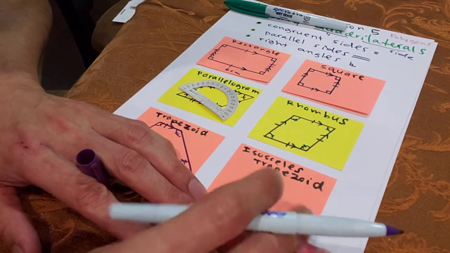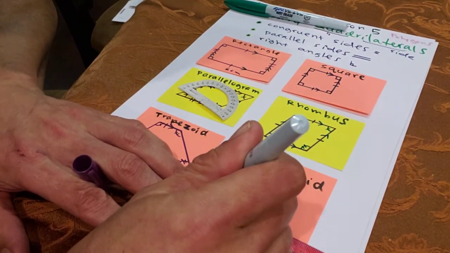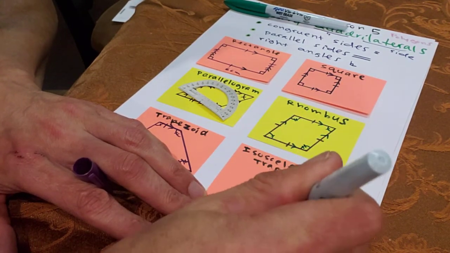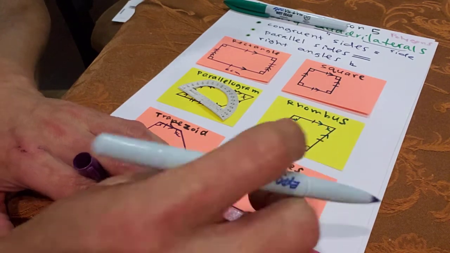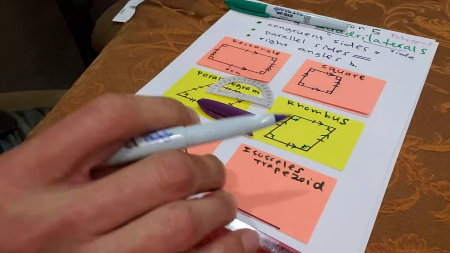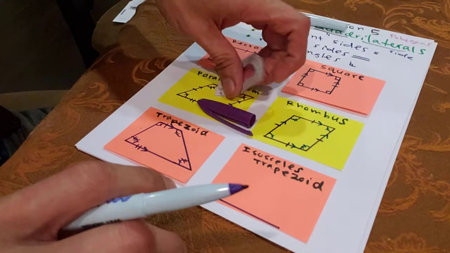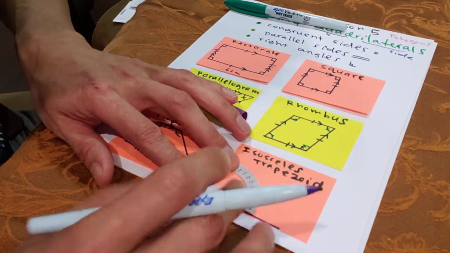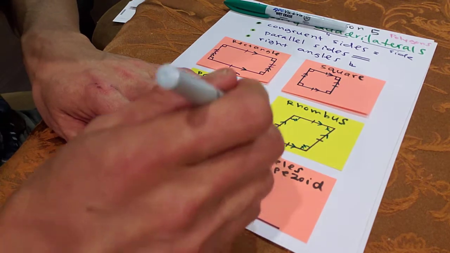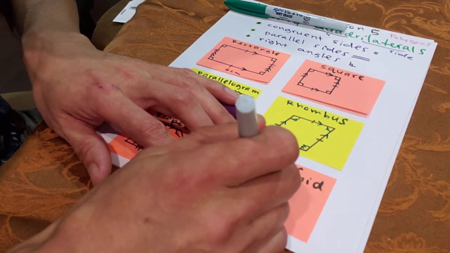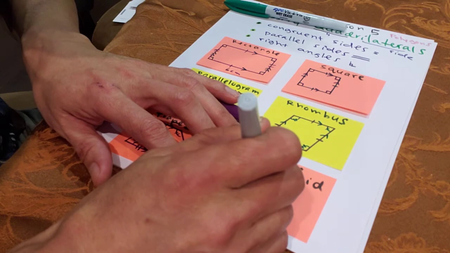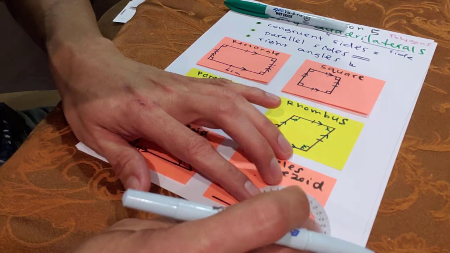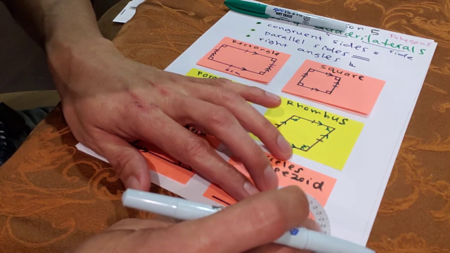So in the isosceles trapezoid, I'm going to have a baseline down here. I'll make this one go from 0 to 5. Okay, 0 to 5. Here I'll need my protractor. This angle on this side, I'll make it go up to 60 degrees. This opposite side will also measure 60 degrees.